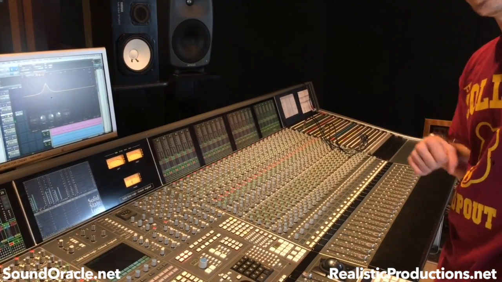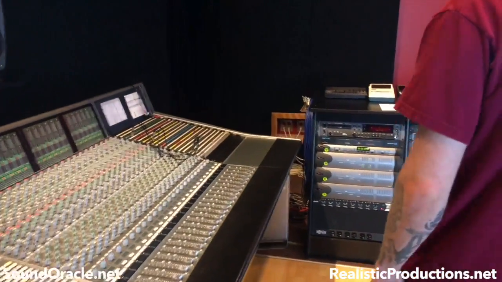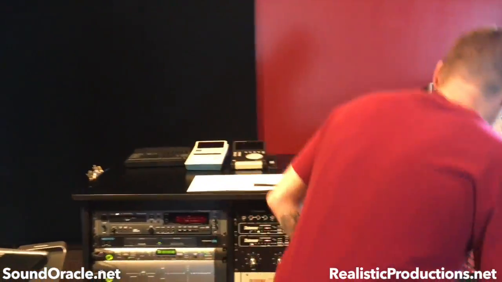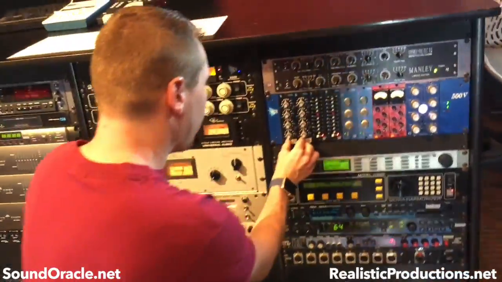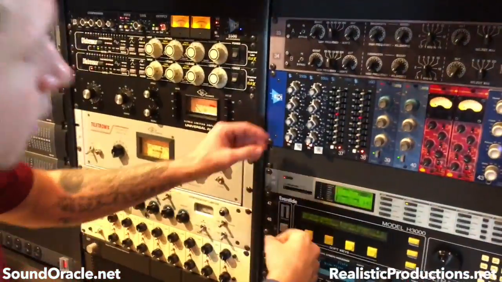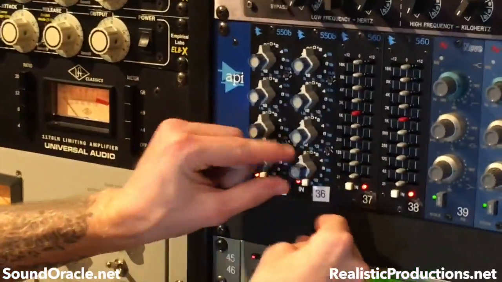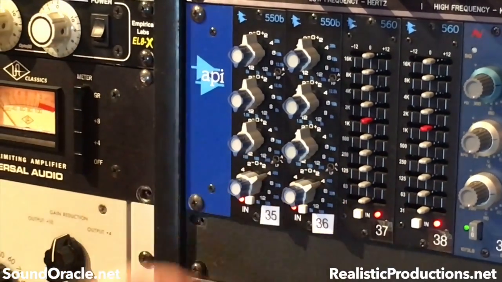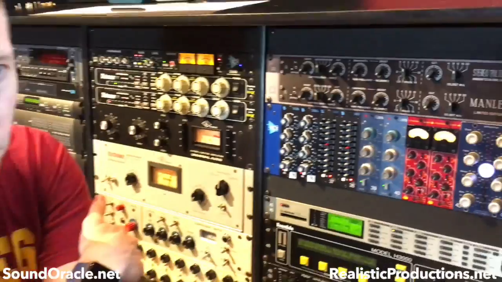So let's go over here and I'm going to EQ it at the same frequency, 100 hertz, with these 550Bs. I've got it set to 100 hertz, and I'm going to boost by 4 dB. So half of what we did with the plugin.